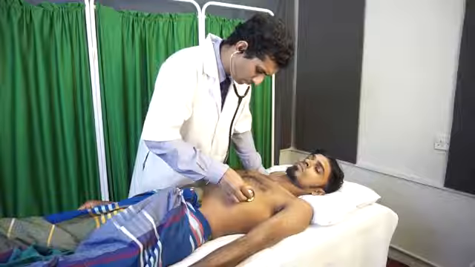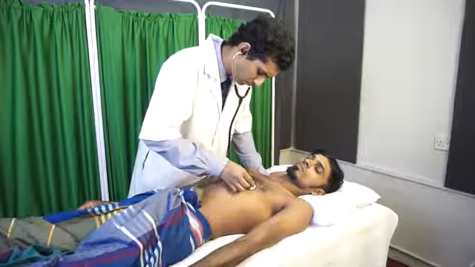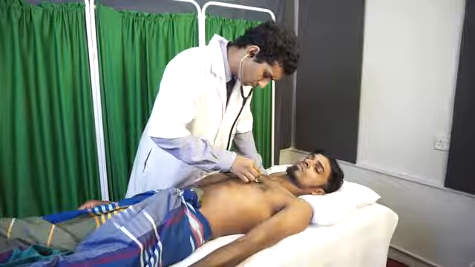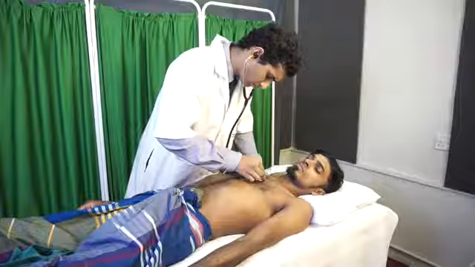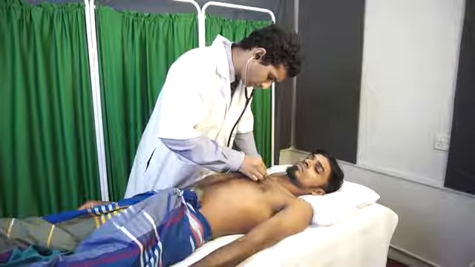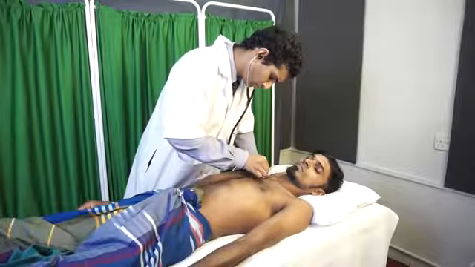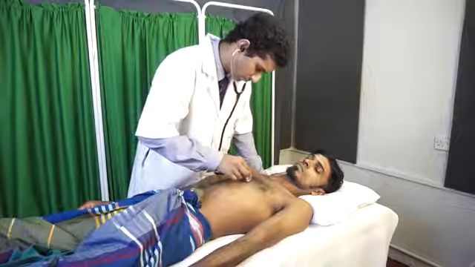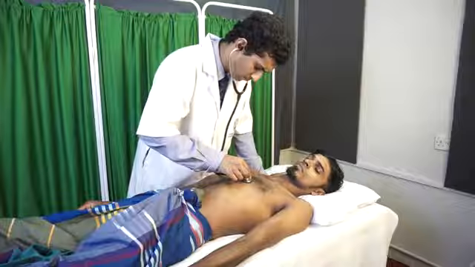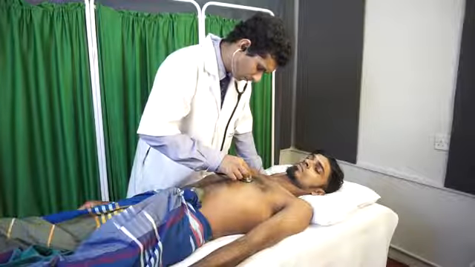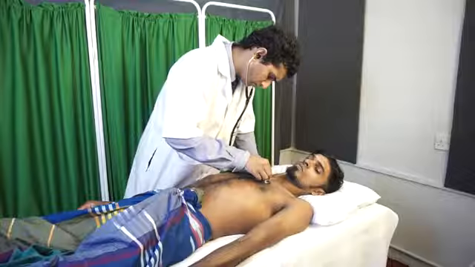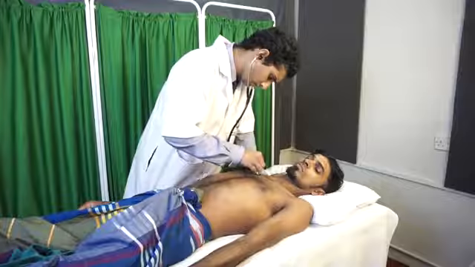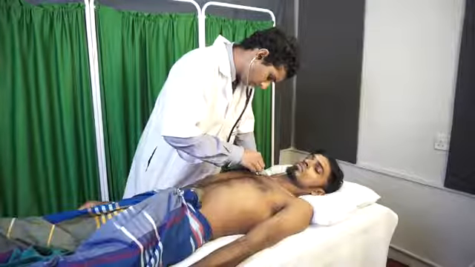Next, he looked for any radiation of the murmur over the anterior aspect of the precordium. It is important to use adequate time for cardiac auscultation because it is perhaps the most important component that will give you a diagnosis. He auscultated over the pulmonary area to see any loud pulmonary sound. Next, he auscultated over the base of the heart.